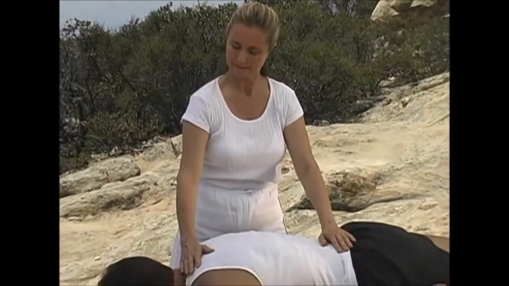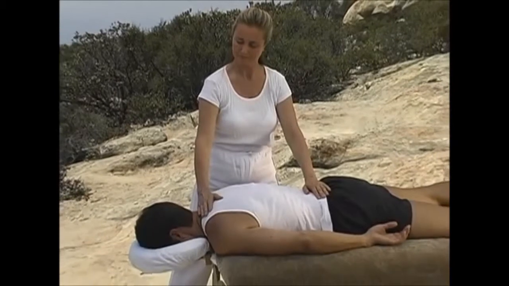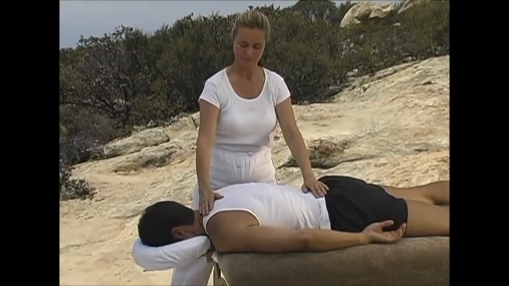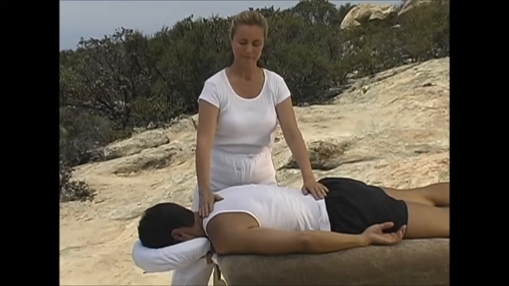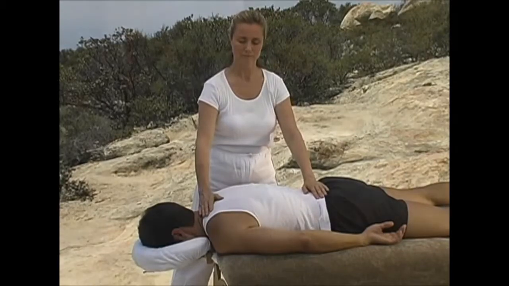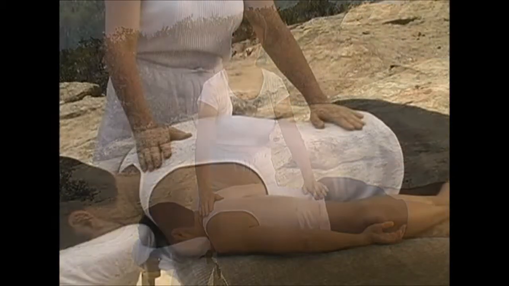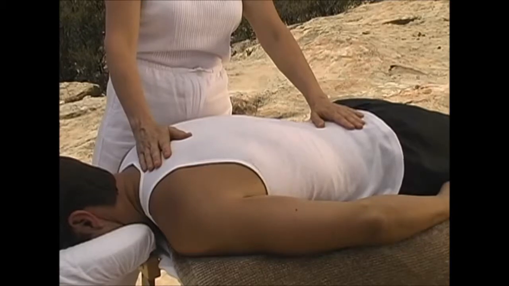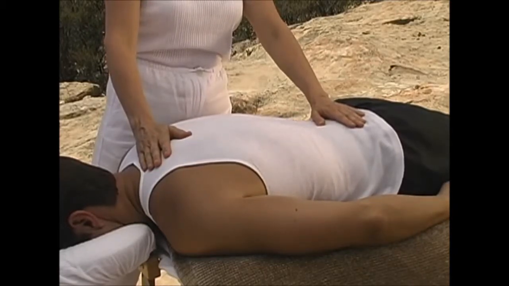Stand at the side of the table, one hand resting on the upper back, the other on the sacrum. Quiet down inside. Become aware of your client's breath. This is a good time to offer a silent prayer or meditation if that appeals to you. You can also verbally guide your client into being aware of their breath.